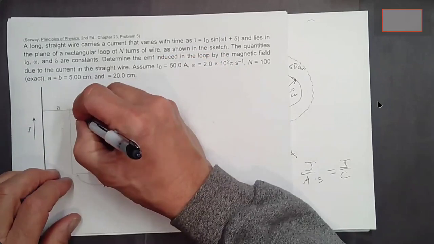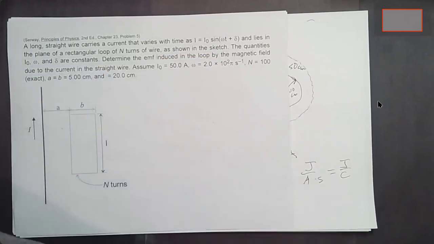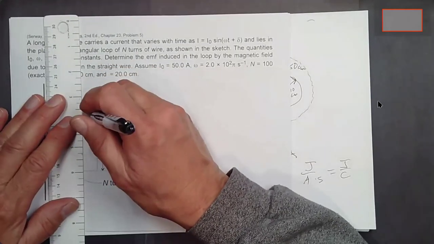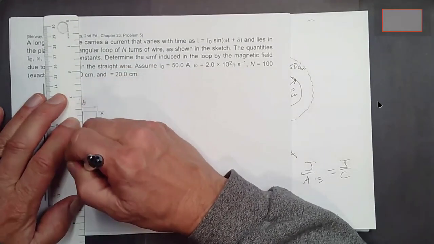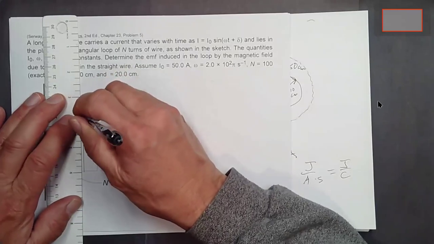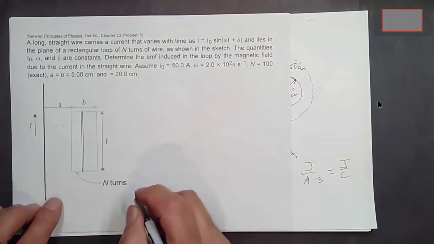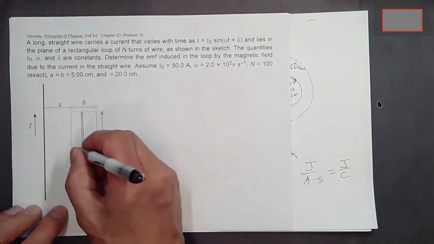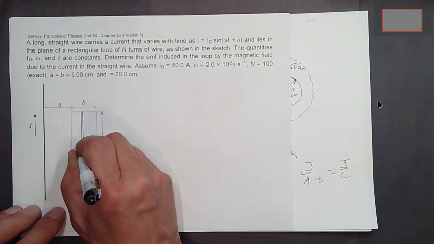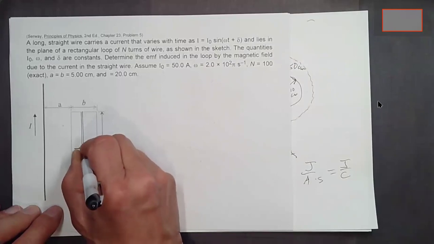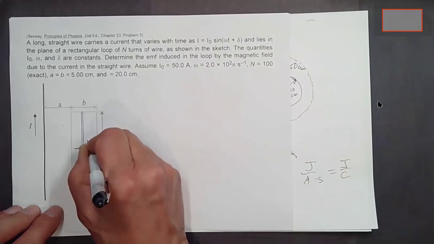So we'll imagine, I think we've done about 3 of these problems, but it doesn't hurt to see it once more. I'm going to let x point to the right and pick a little slice of this thing that'll have a width dx.